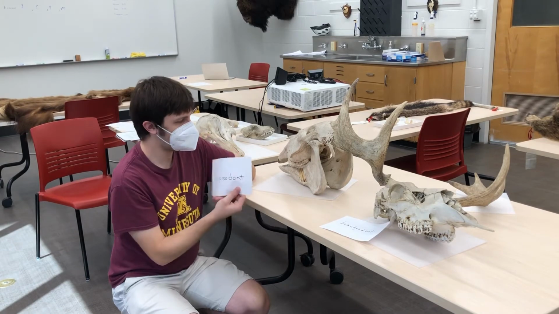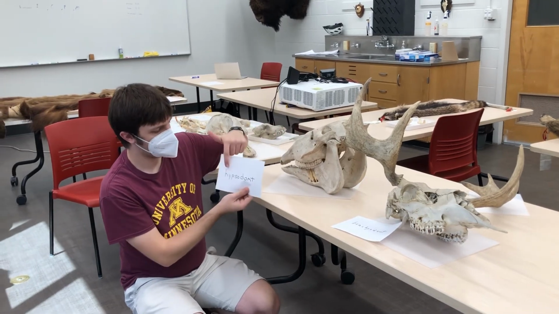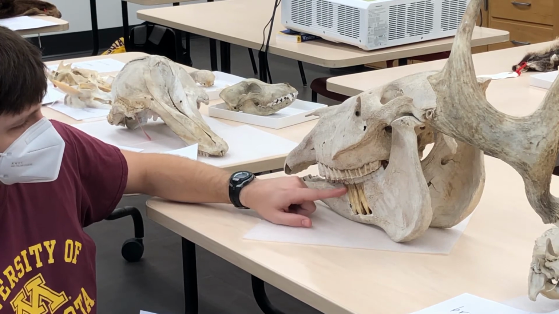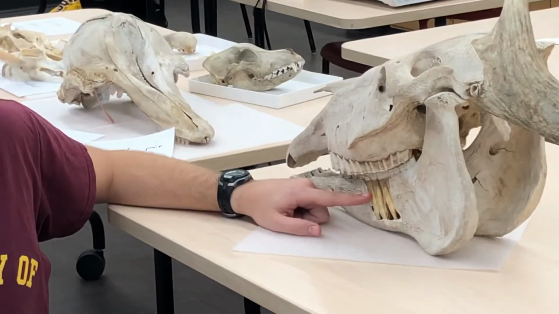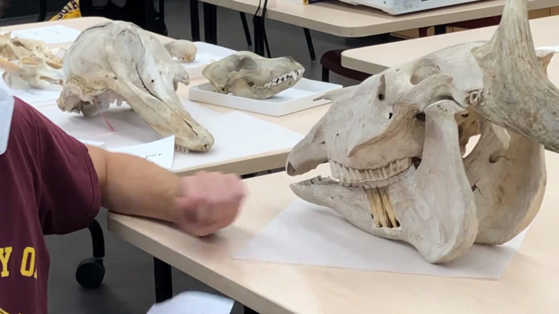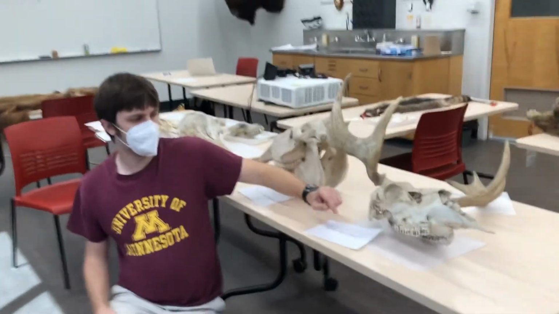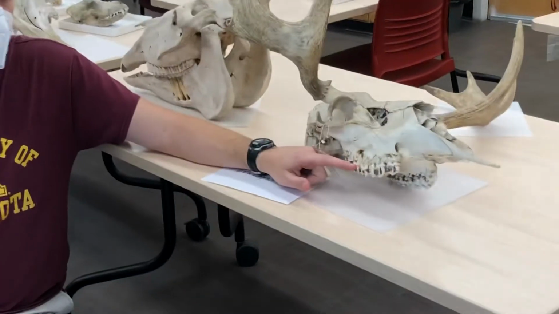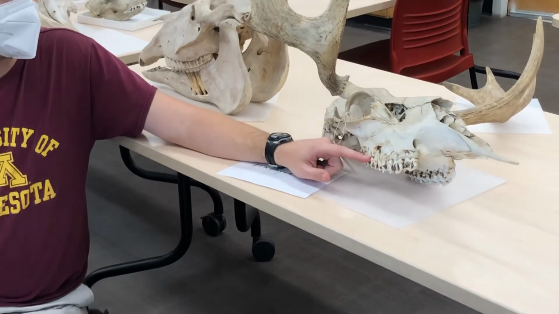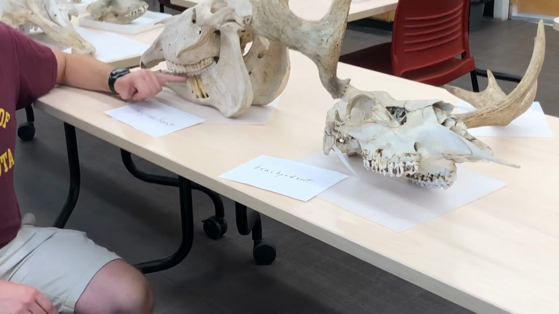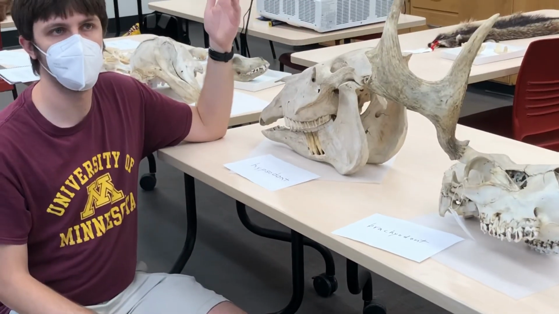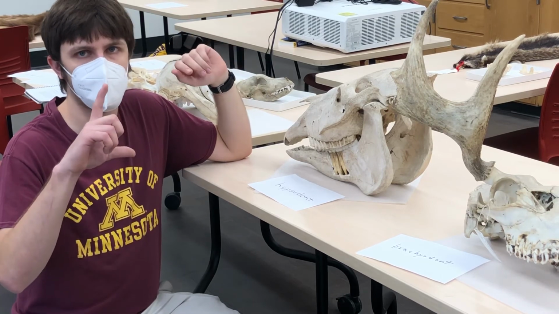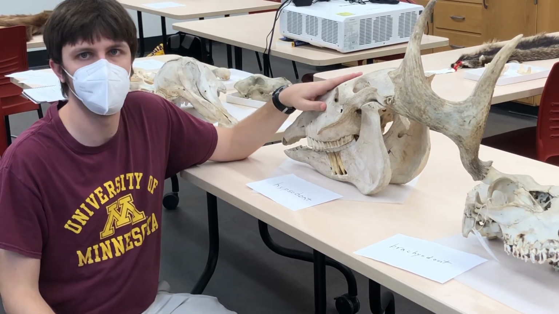But what this means, hypsodont, literally high tooth or tall tooth, means that the crown of the tooth goes below the gum line. Versus brachyodont, that's the short tooth, the crown ends right where the gum line ends. You generally see hypsodont teeth in this horse, also with pronghorn, and grazers that have a lot of teeth that they wear down very quickly through all the grass they eat.